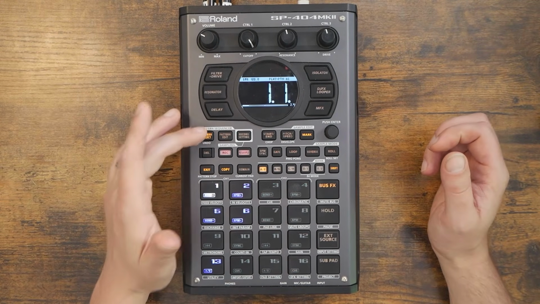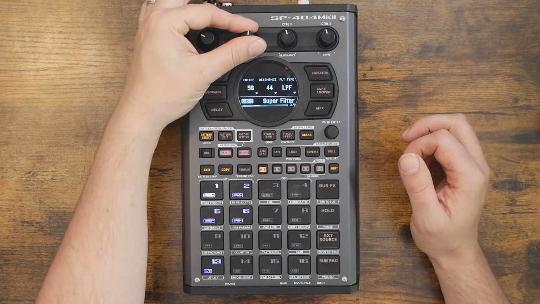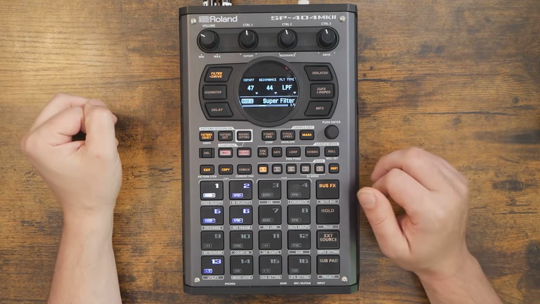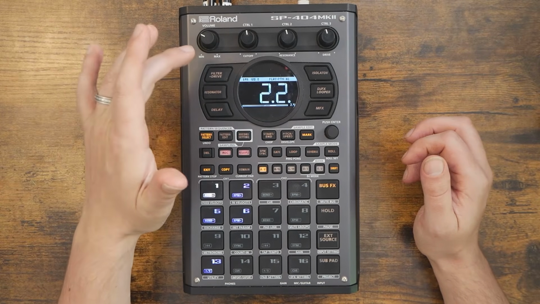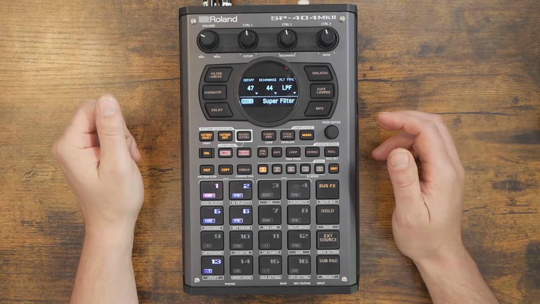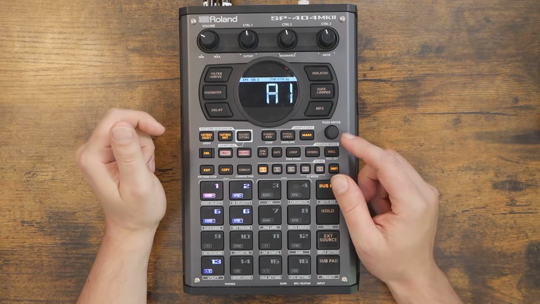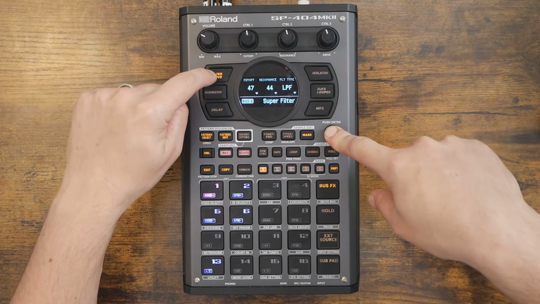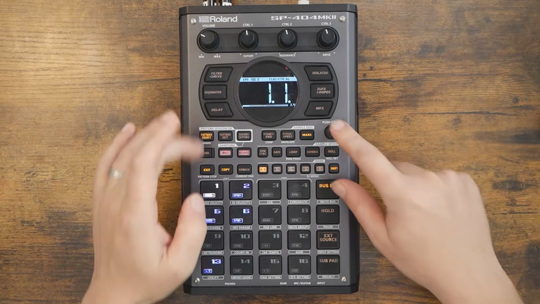Get a pattern going here. Bus 2, turn on the filter and drive, bring that cutoff down, right? Sounds nice. We can turn it off like that. Turn it on, off. We can pretty quickly toggle between having those on and off, but what if there was an even faster way to perform your effects in real time? Well, did you know if you hold the enter knob and hold the effect down, it'll turn the effect on, but when you release it, it turns the effect off.